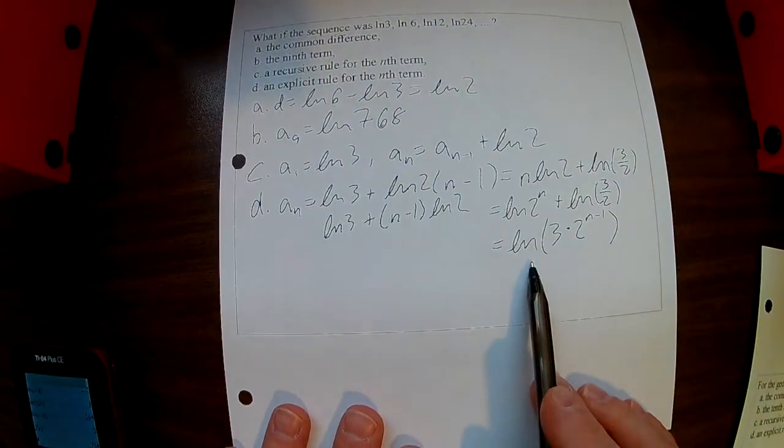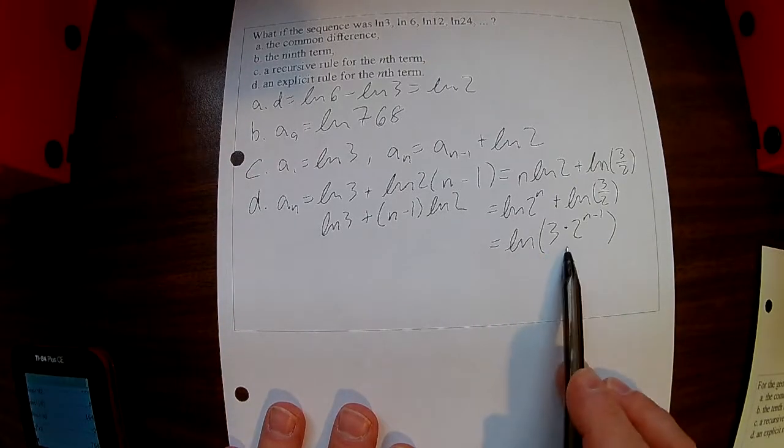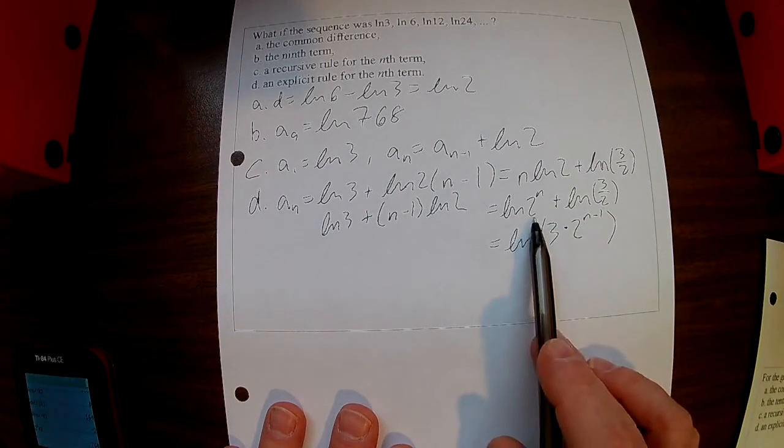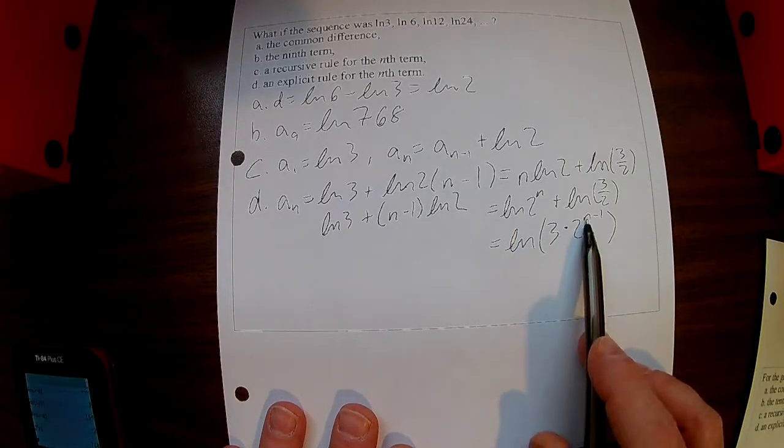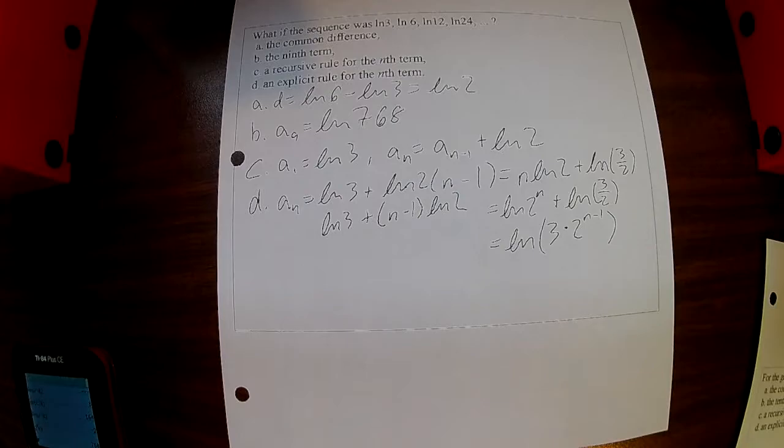Oh, hey, cool. Whoa, look at that. Look at what I had here. That was simplified a lot better. So ln of 2 to the nth divided by ln of 2 just becomes 2 to the n minus 1. That's a lot cleaner than what I had, but yeah, whatever.